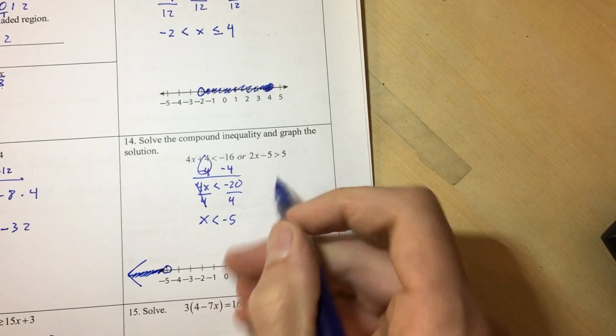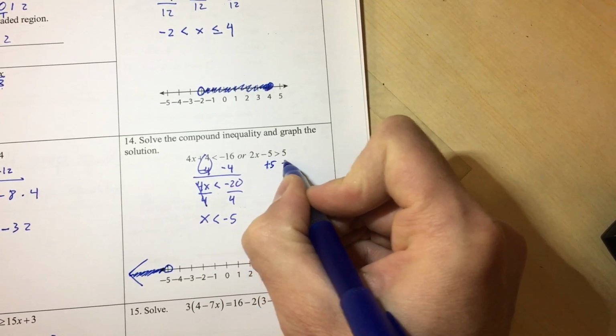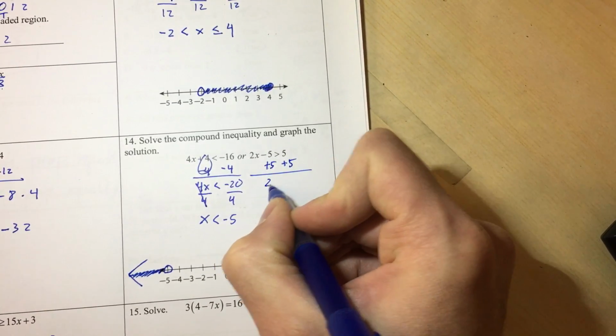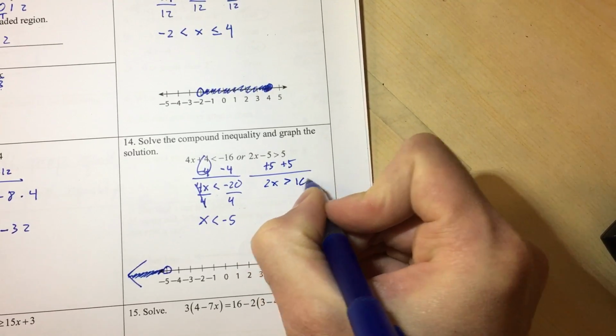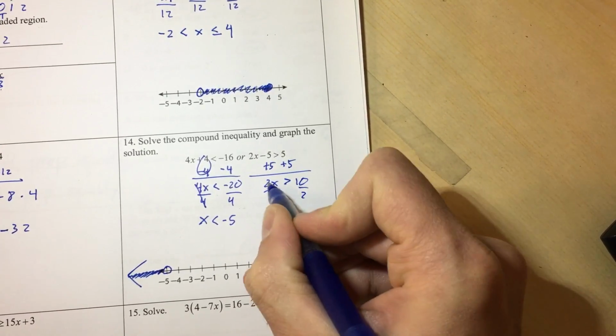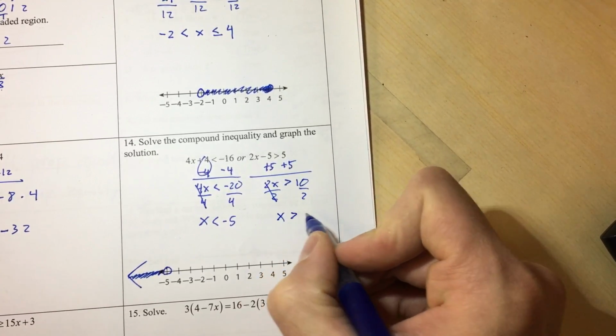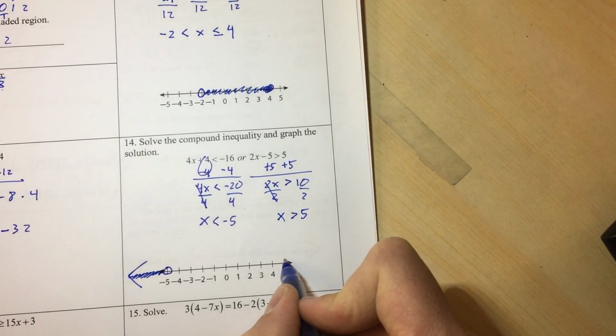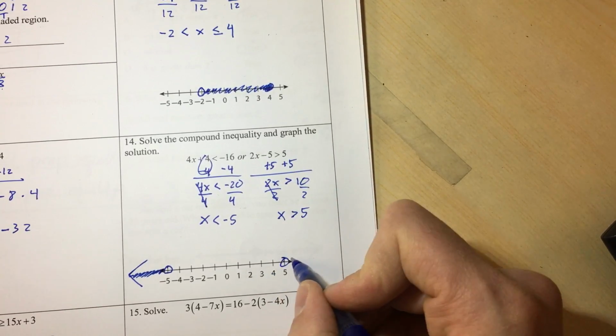And then we have our other problem, add 5 to both sides. And we have 2x is greater than 10, divide by 2. x is greater than 5. So we have an open circle.